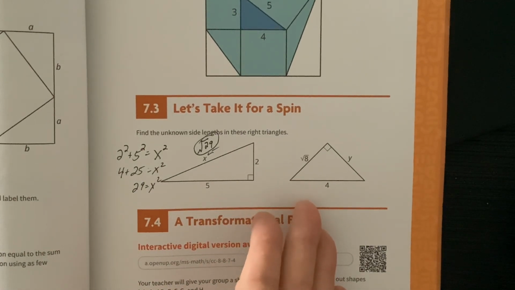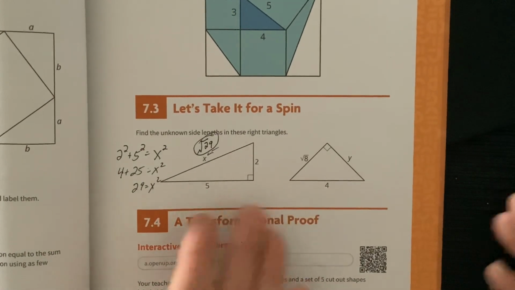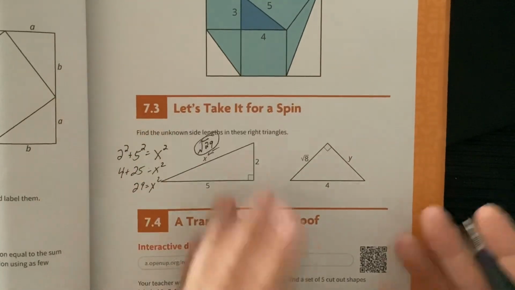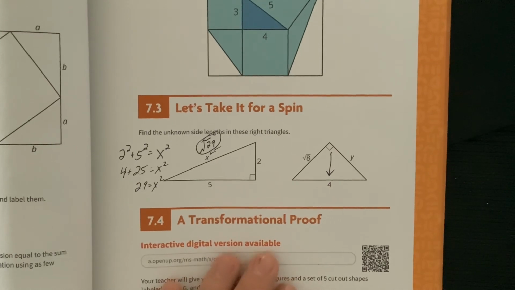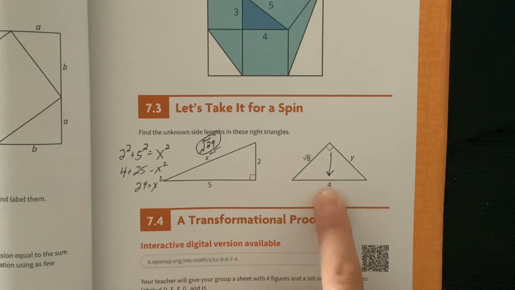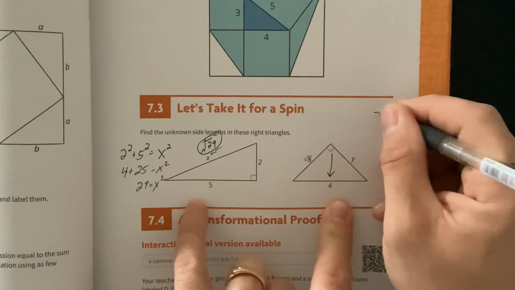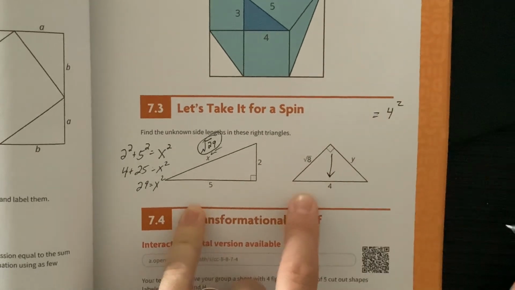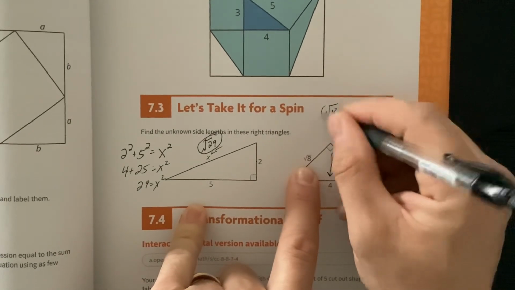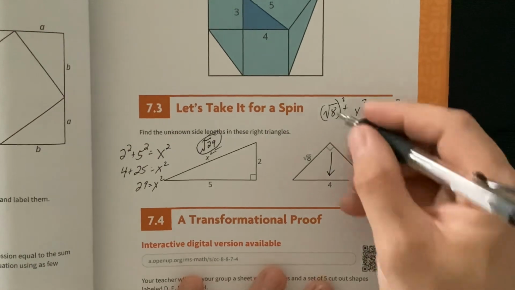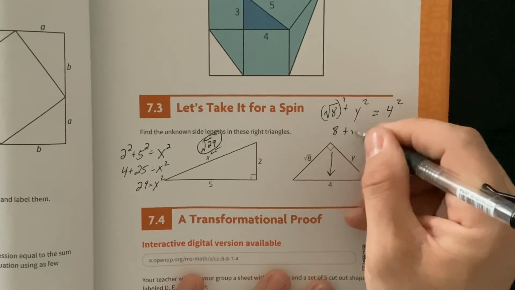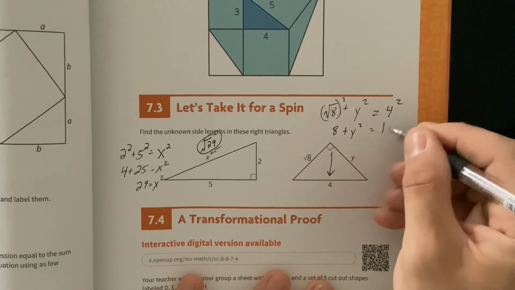Same thing with this one. What are the legs? Okay, how do I figure out what the legs are? Sometimes they got the triangle tilted. The longest side is always opposite the 90. So no matter how they have it labeled, this one will always be by itself. So 4 goes by itself. Then I'm going to have the square root of 8, one leg, y is the other leg. Square root of 8 times the square root of 8 is, of course, 8. 4 times 4 is 16.